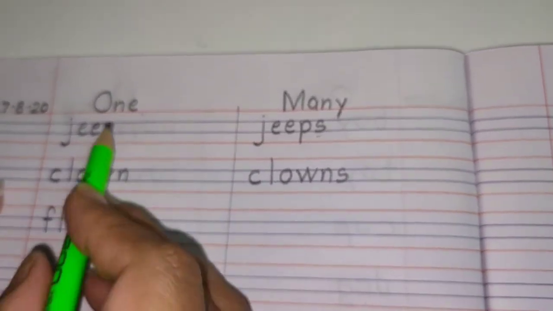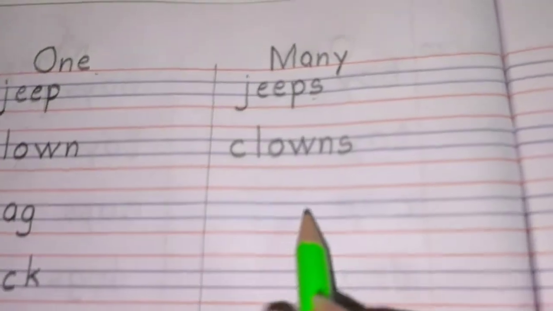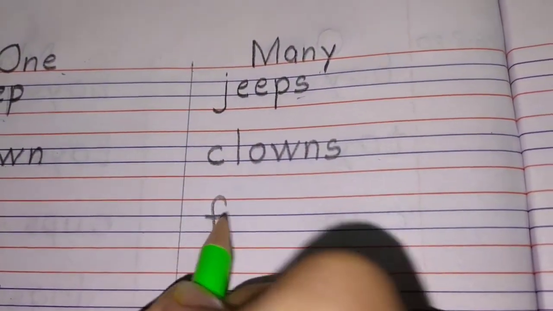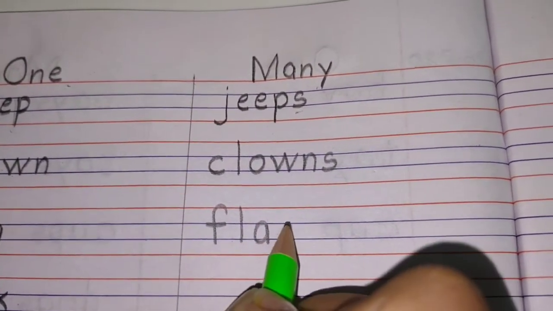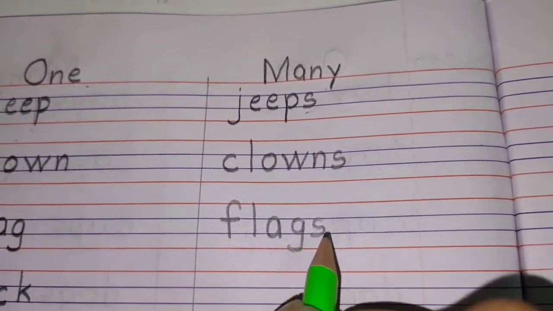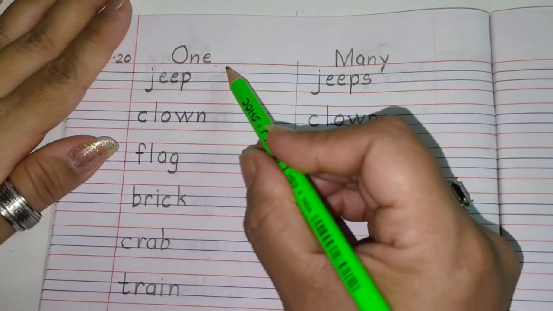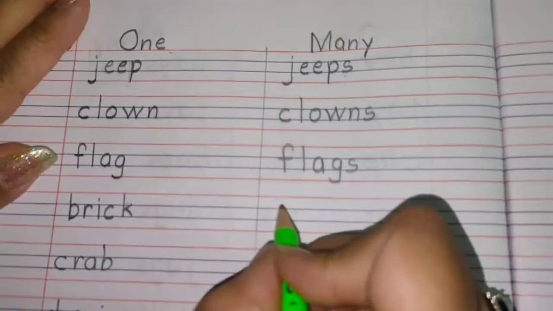Next word is one flag. Many flags. Very good. F L A G S, flags with a S. Next is one brick. Many bricks.